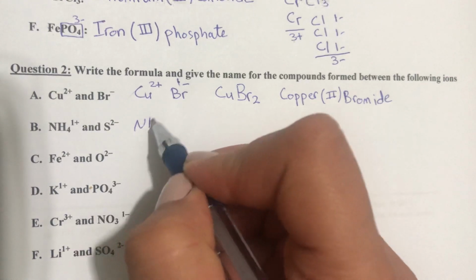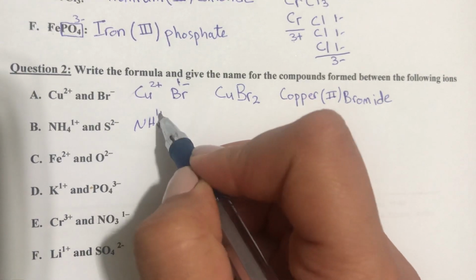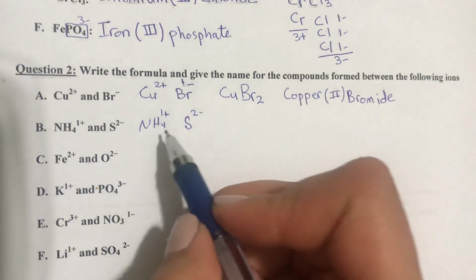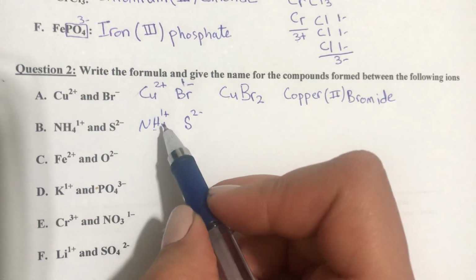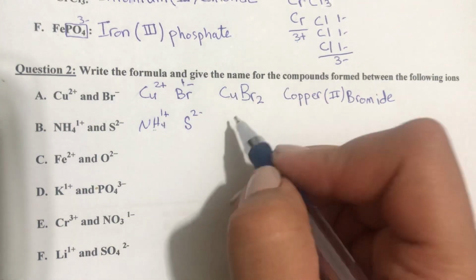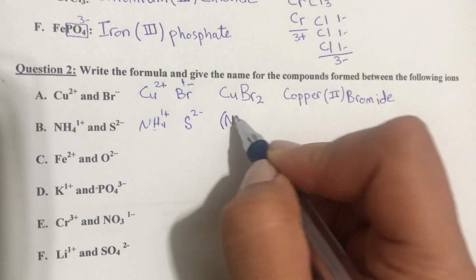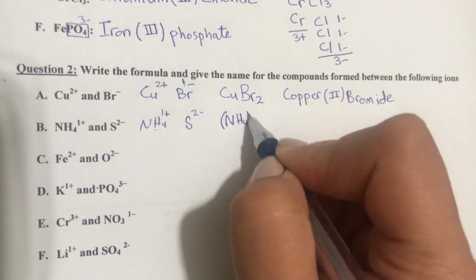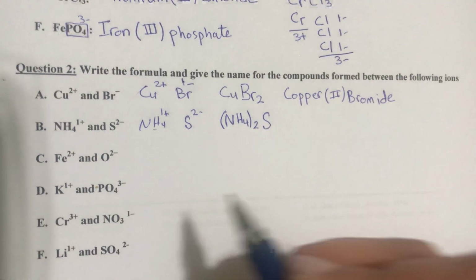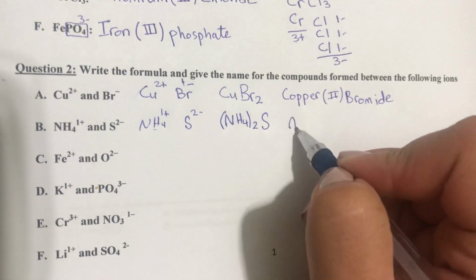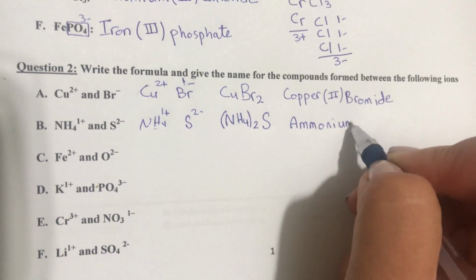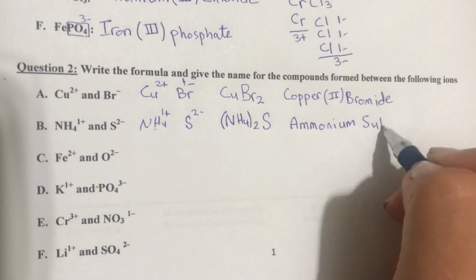B, NH4 with +1 and S with -2. You have to multiply NH4 by 2. Because it's a polyatomic ion, you have to put it in between brackets. NH4 by 2 and sulfur by 1. So the name is ammonium sulfide.